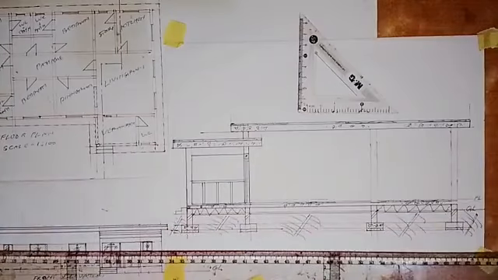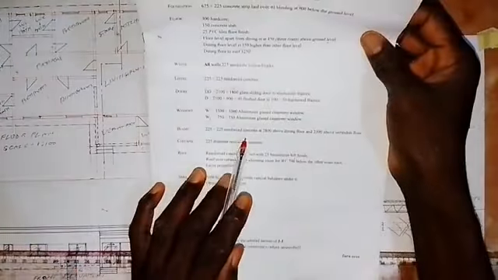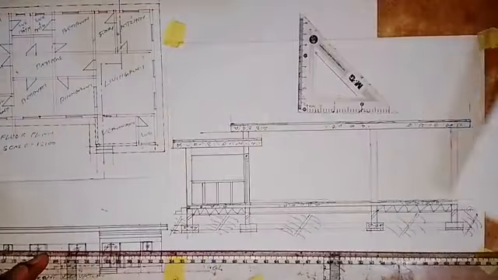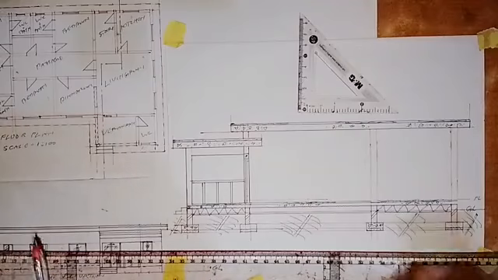What we are to do next is come up here. From here, the 2,800 distance of the beam from the dining floor, we need to divide by 50.